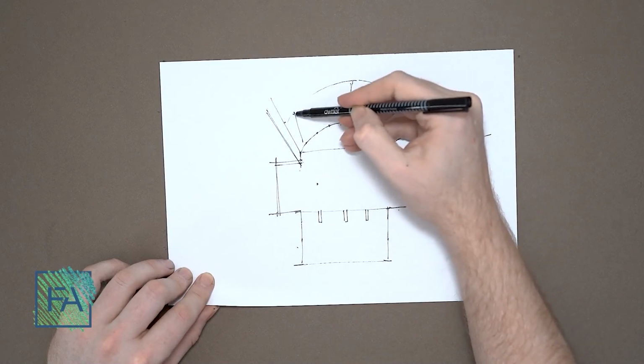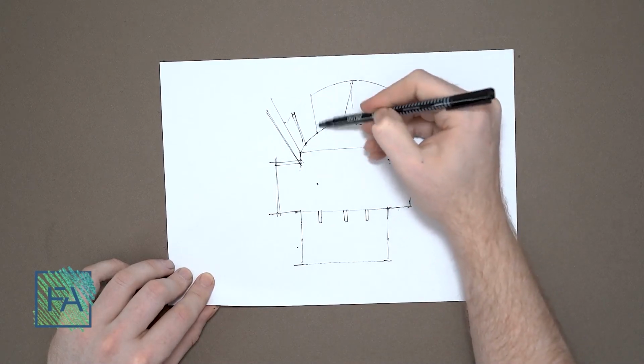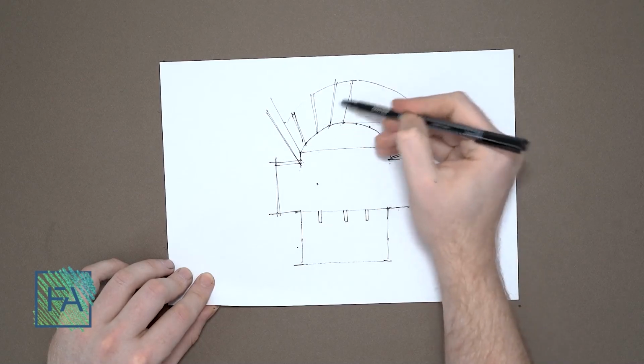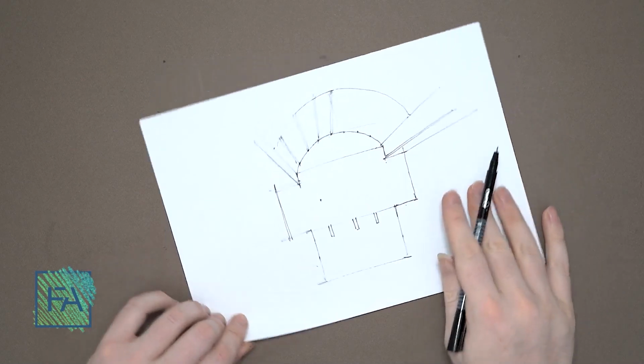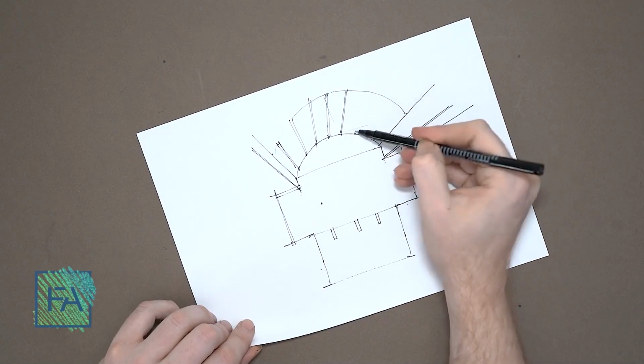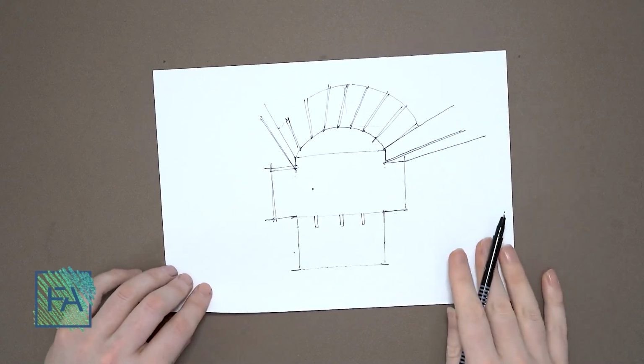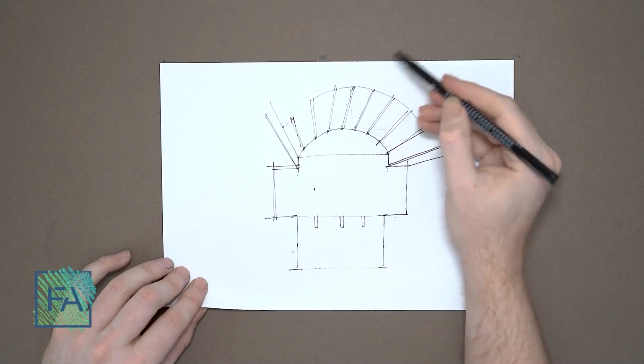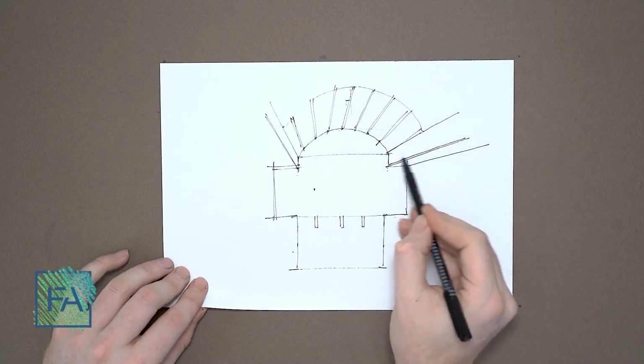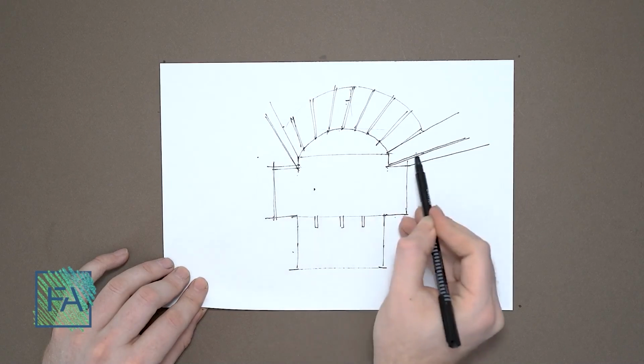So when we draw the lines, we don't go any further than that, and we start drawing lines in line with the vanishing point. And we'll add the windows profile one by one like this.